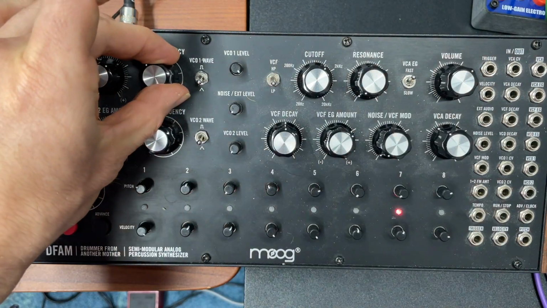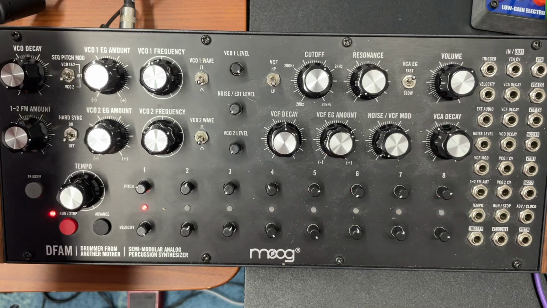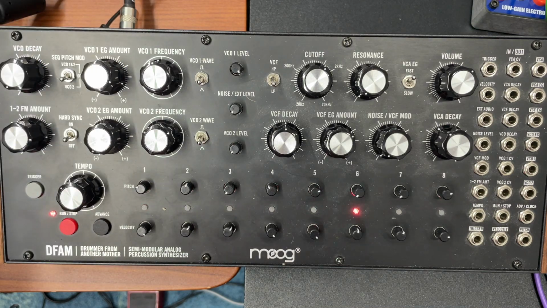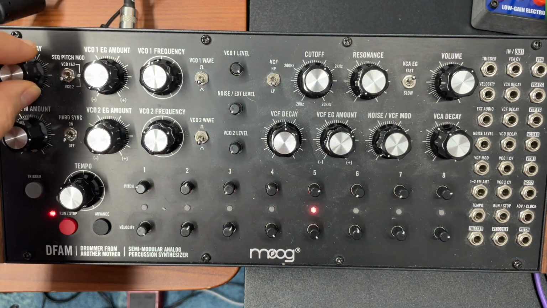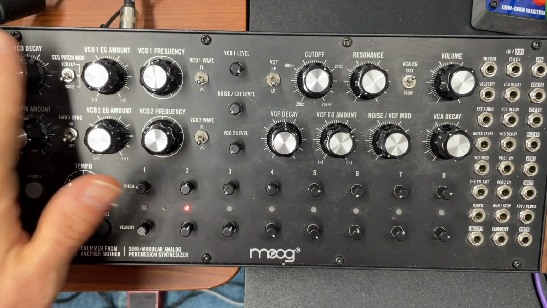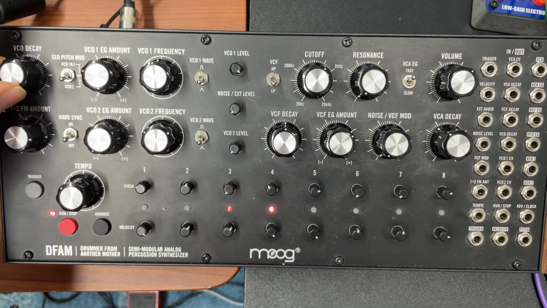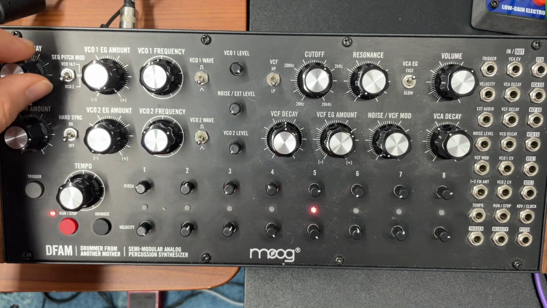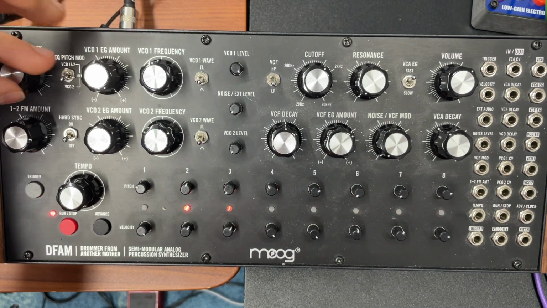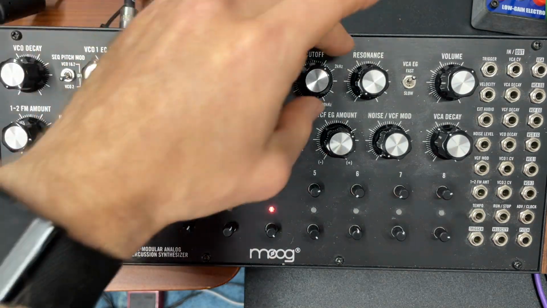And we have pitch over here, and then how much we're adding. This is basically an envelope generator, so it's a pitch envelope. And this is how big of a pitch change we're getting. And it goes positive and negative, as you can hear. So we can get laser sounds out of it. We also have a square wave.